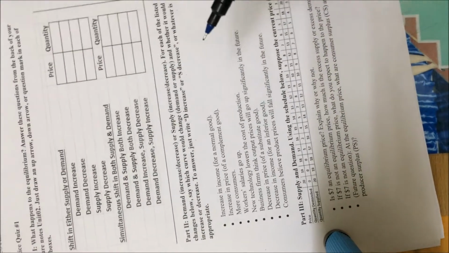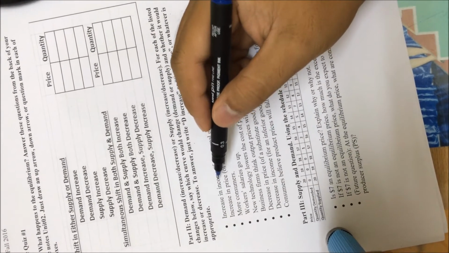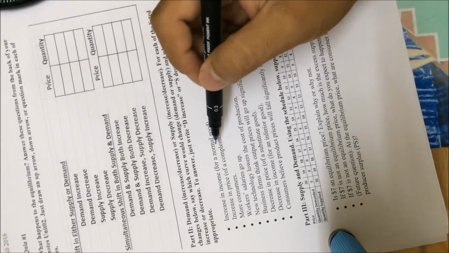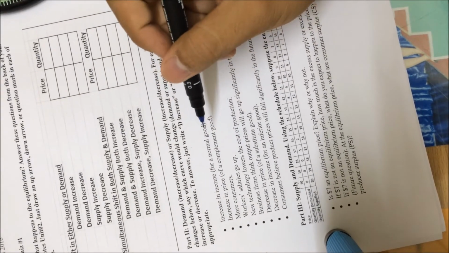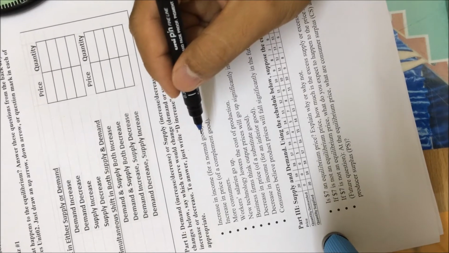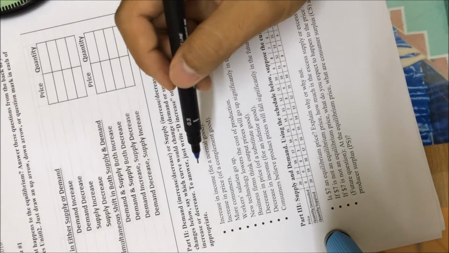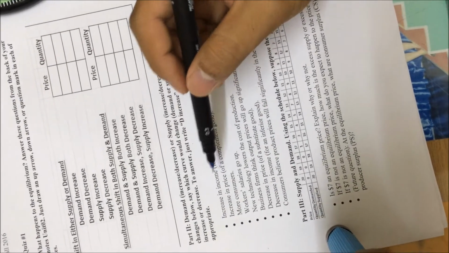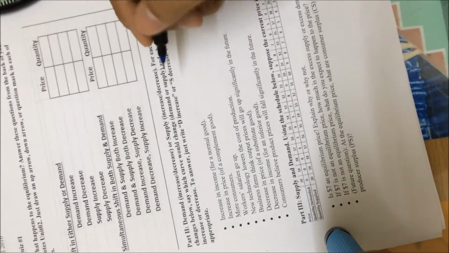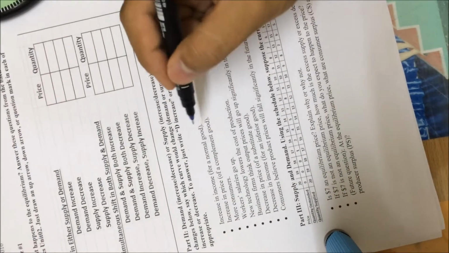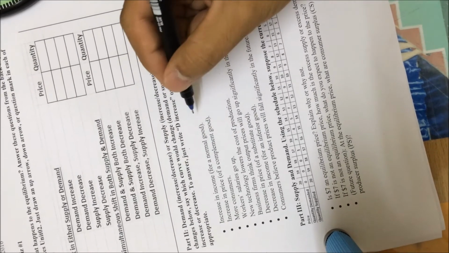Okay, so the first one is increase in income for a normal good. For example, a simple phone. People get paid more, so they have more money to buy those kinds of goods, and those goods have been on the market for a long time.